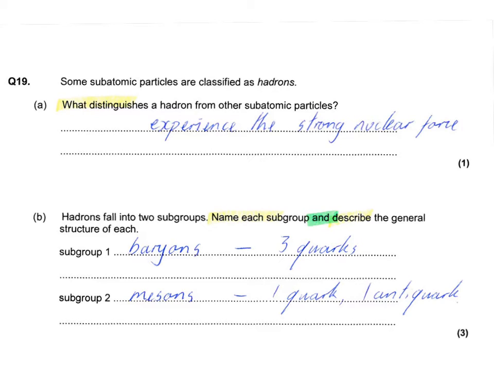So this is the Particles Homework Booklet, question 19, and we're given the information obviously that some subatomic particles are classified as hadrons. What distinguishes a hadron from other subatomic particles? And it's simply the fact that they experience the strong nuclear force. It's also true that hadrons are all made up of quarks, but the definitive property is that they experience a strong nuclear force.